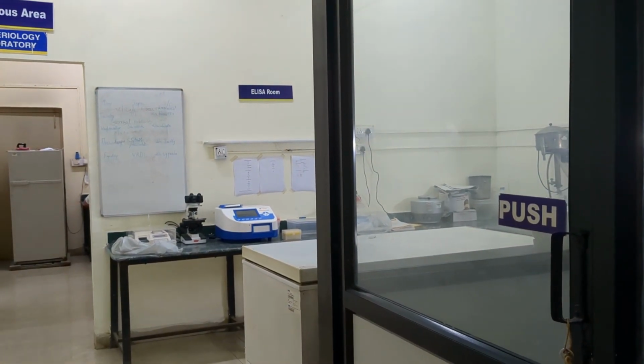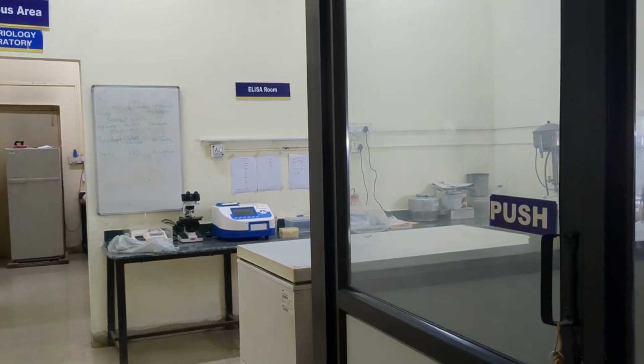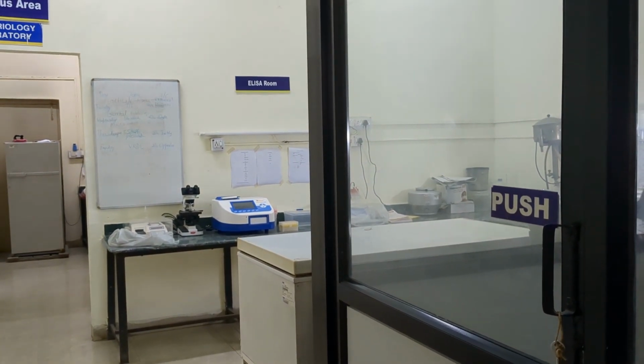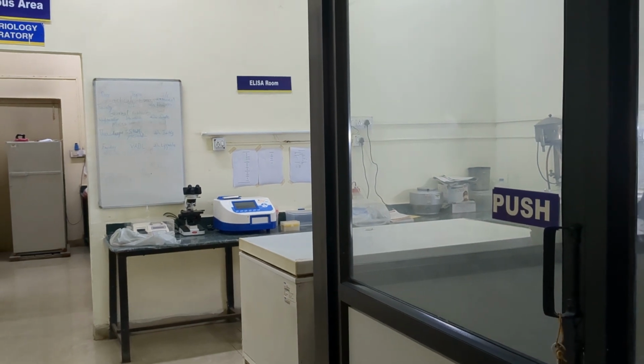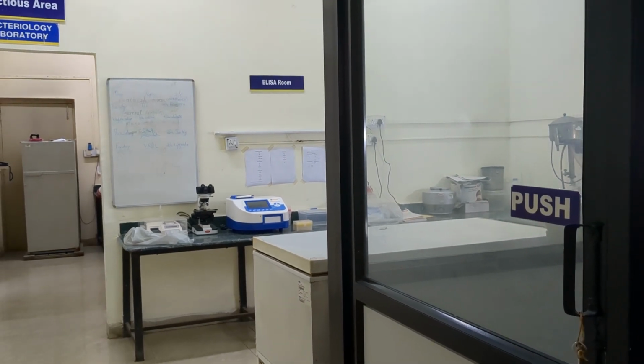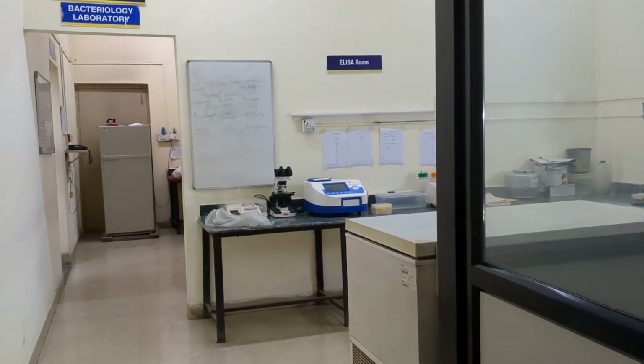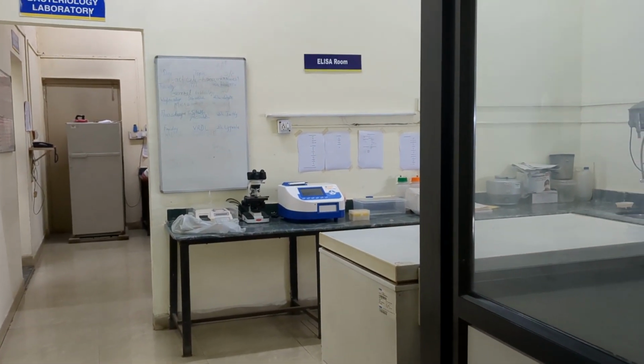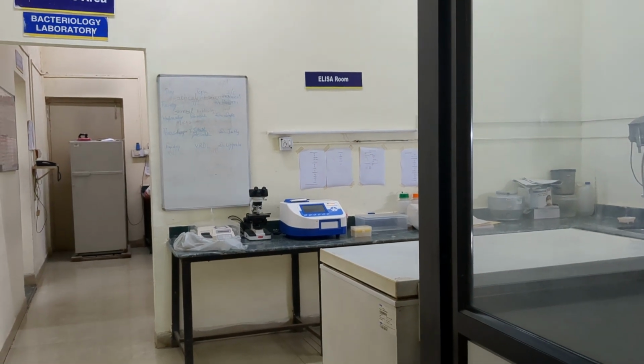Remember 3 C's when you are doing HIV testing. First C is consent in written format before sample collection. Second is confidentiality of test result, which is a must. And counseling, which is pre-test and post-test counseling, should be provided.